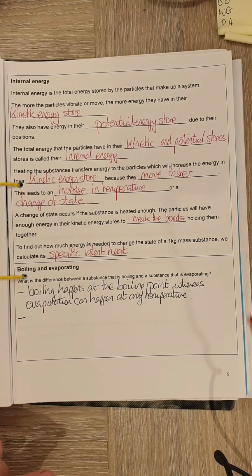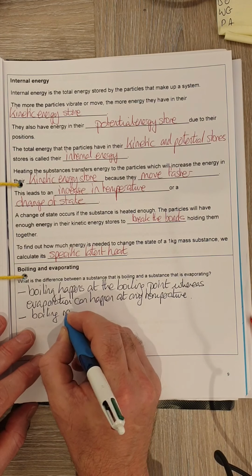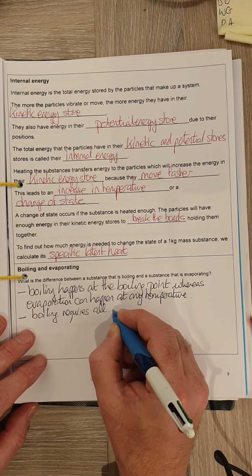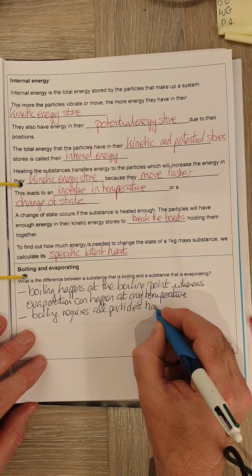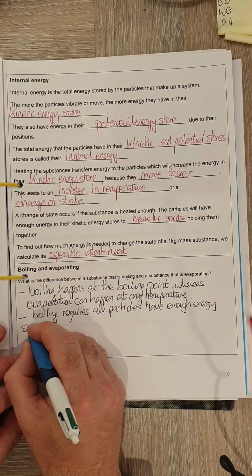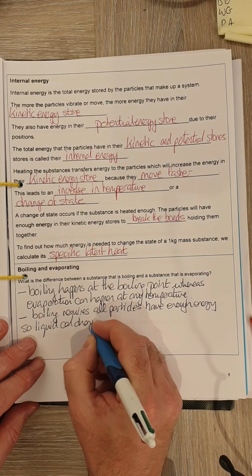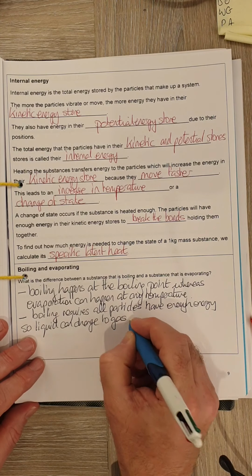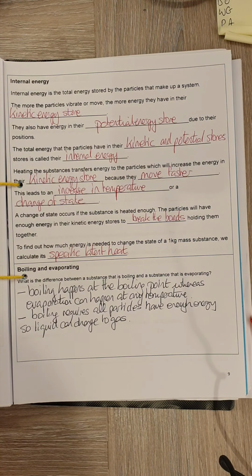Why is boiling only happening at the boiling point? Well, that's because for something to boil, it requires that all the particles have enough energy so the liquid can change to gas. So at the boiling point, all the particles are going to start moving apart, and it's going to change from being a liquid substance to being a gas.